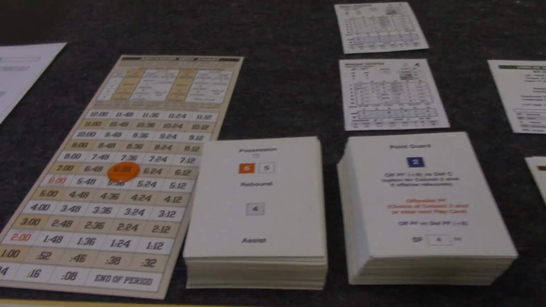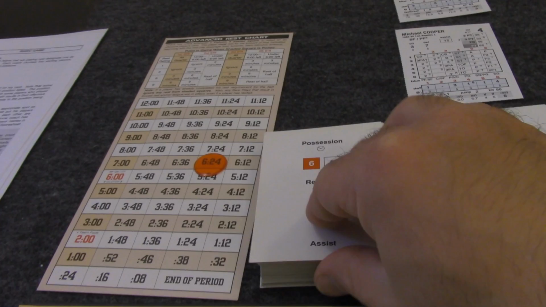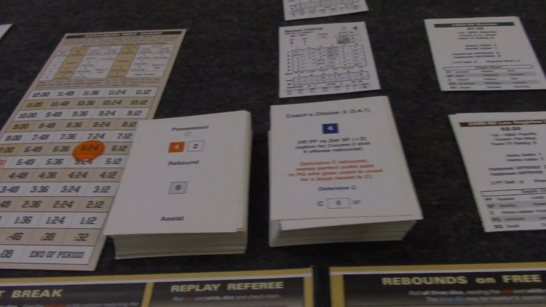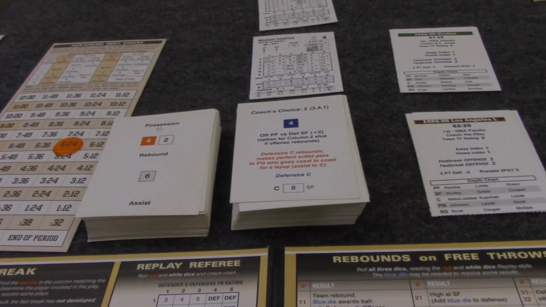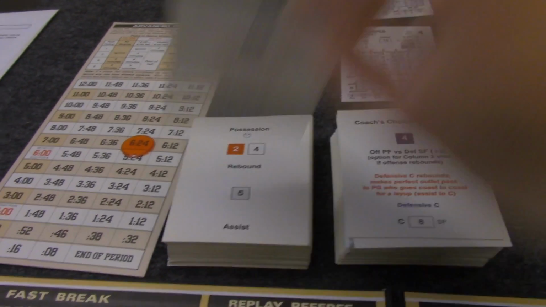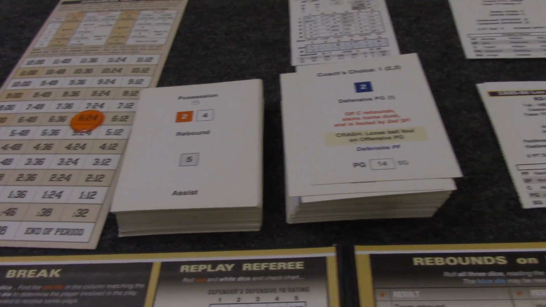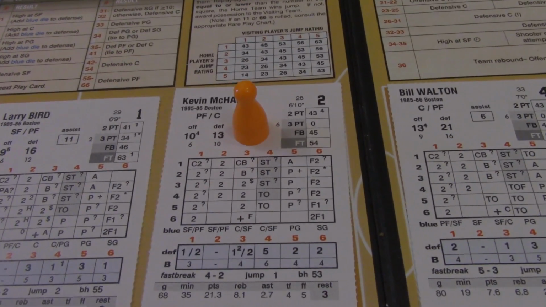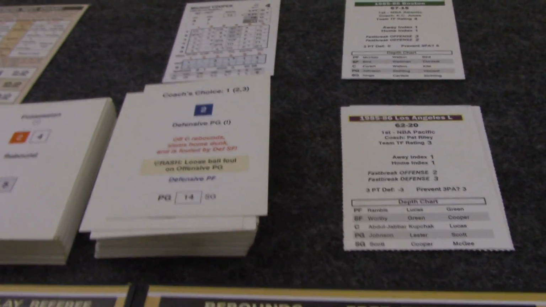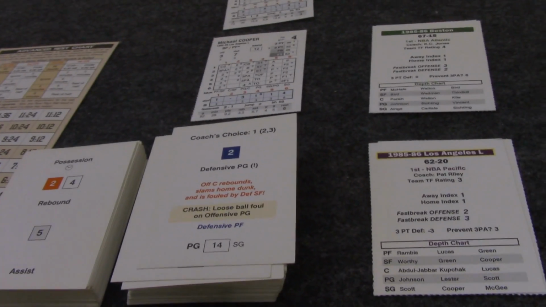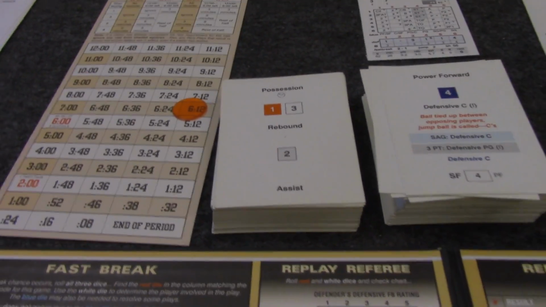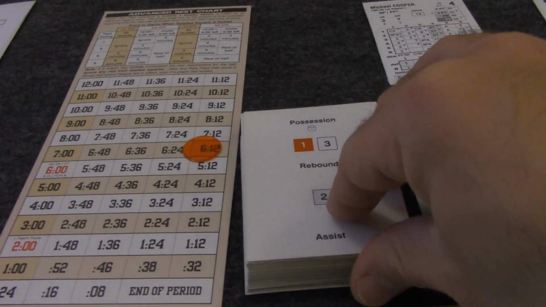Okay, so Boston with the ball. It was halfway through the first quarter, and we'll have the ball go to McHale. He gets a 2-4, so that's a bucket for him, and no assist on the play. So Lakers up 16-13, and it's going to go to Worthy.